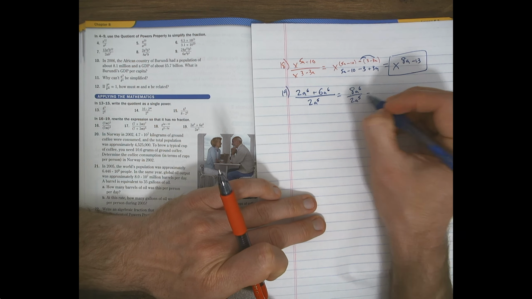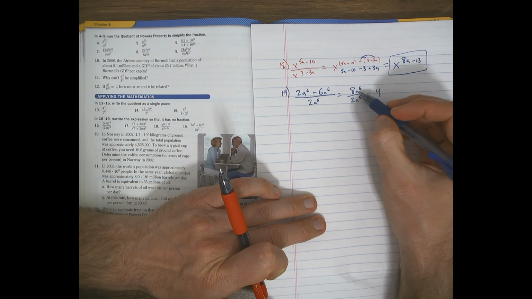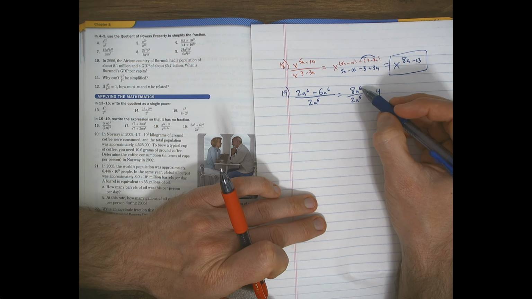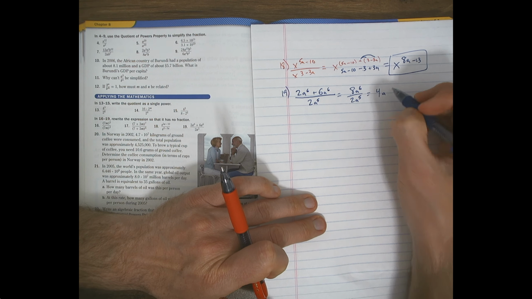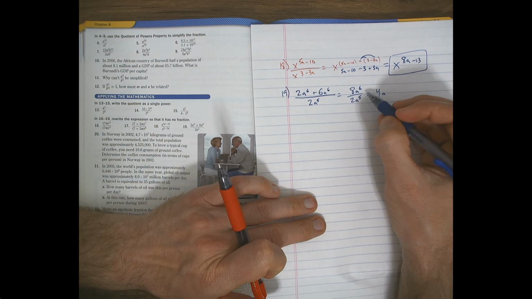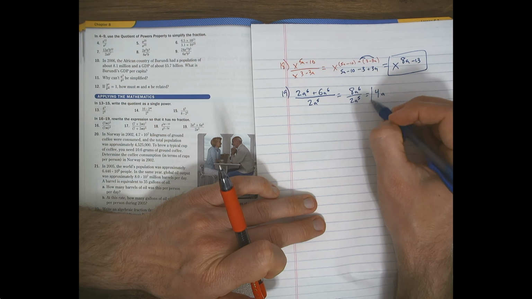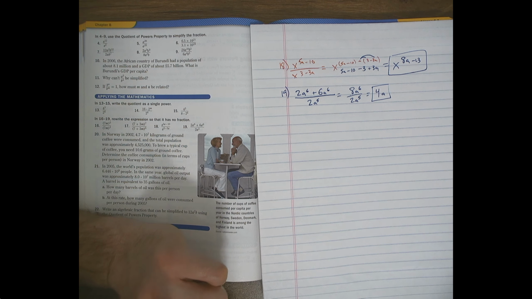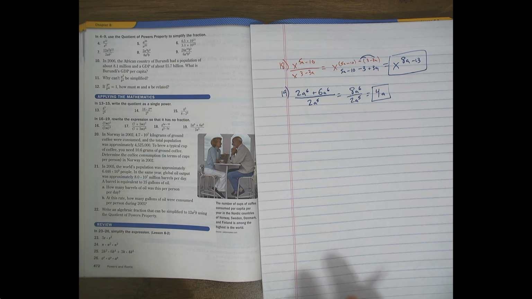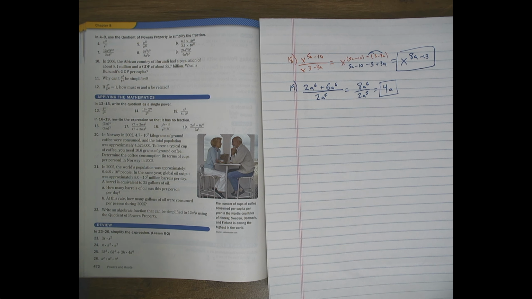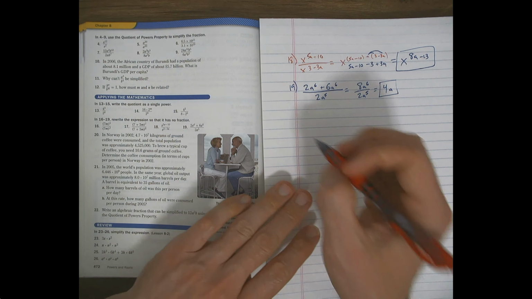The 8 divided by the 2 gives you the 4, and a to the 6th divided by a to the 5th, it's just going to leave you that same similar base. Subtract your exponents. So 6 minus 5 is 1, and so that's 4a. All right, and after number 19, we have 23 to 26.